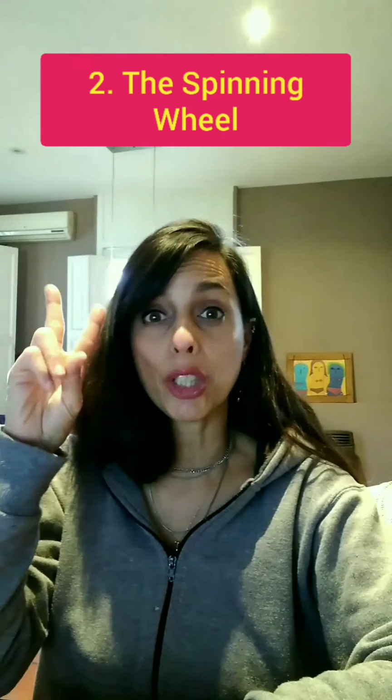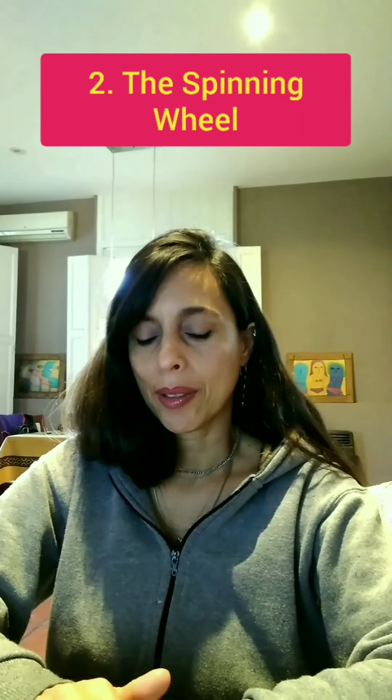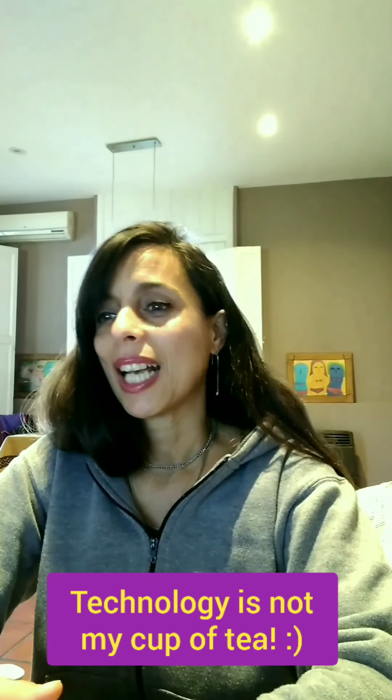Good. Activity number 2. This is called the spinning wheel revision game. In order to play this game through Zoom, I chose one of the several options available in Google. It's Wheel of Names. That's the name of the application. It's very friendly as an application. If I learned it quickly, you will for sure. And it gives you the option to create your own spinning wheels.